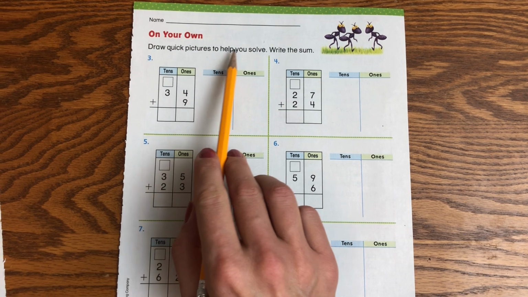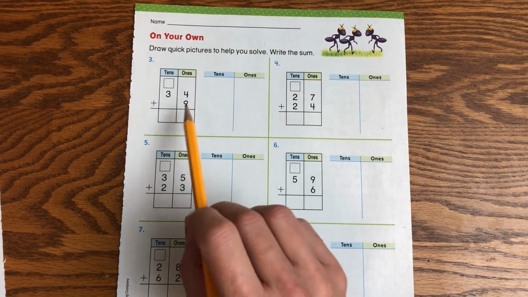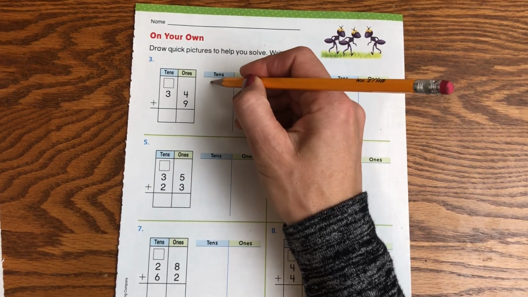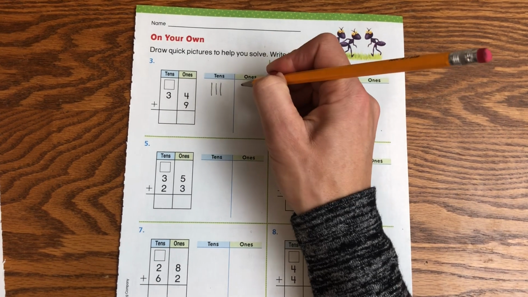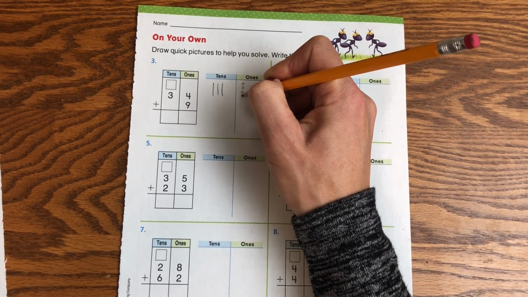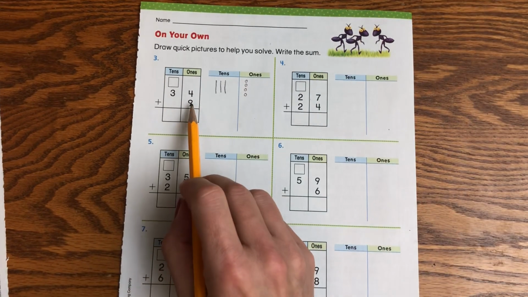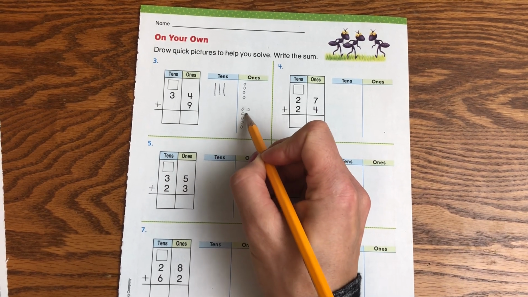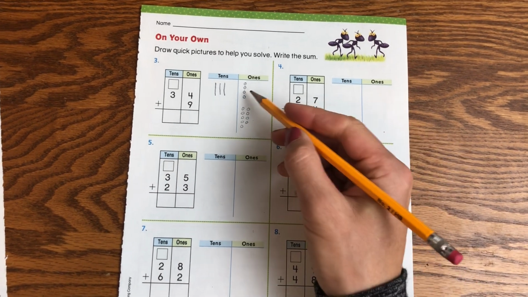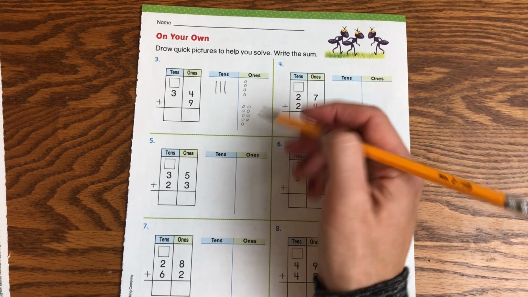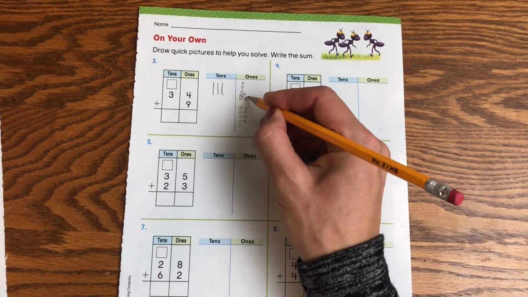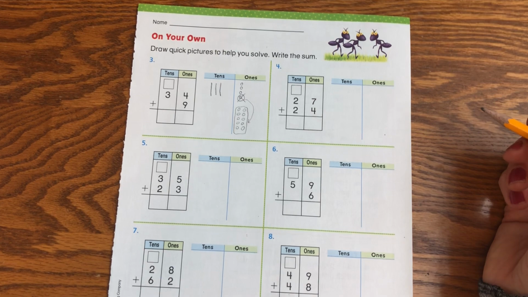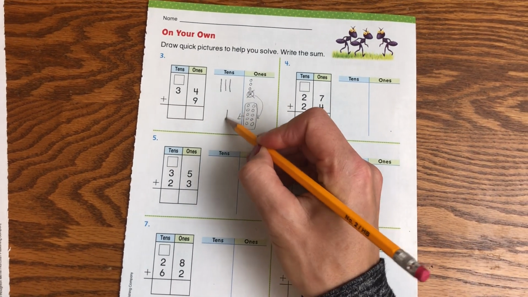Draw quick pictures to help you solve. Write the sum. Here we go. Let's draw for 34 plus 9. 34, 10, 20, 30, 31, 32, 33, 34. Now let's model 9. 1, 2, 3, 4, 5, 6, 7, 8, 9. Can I regroup here to make a 10? I sure can. Let's borrow from here this time and bring it down there and make a 10 there. Let's do that. And let's move it over.